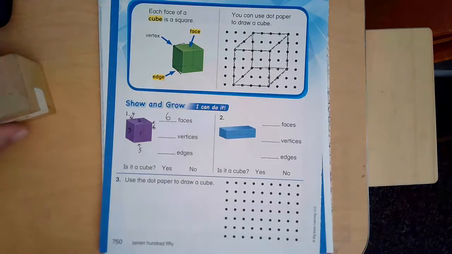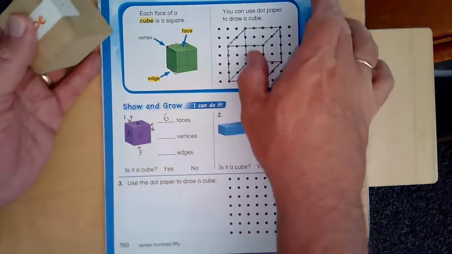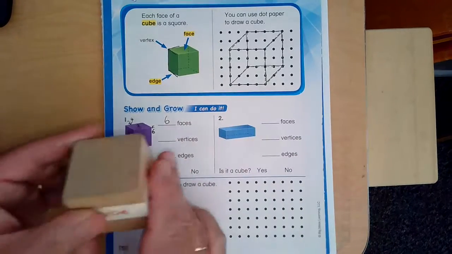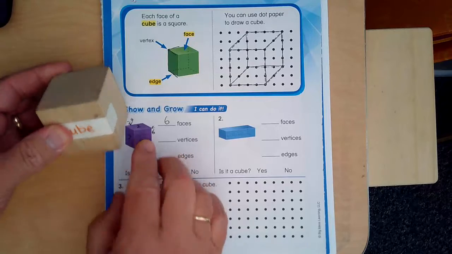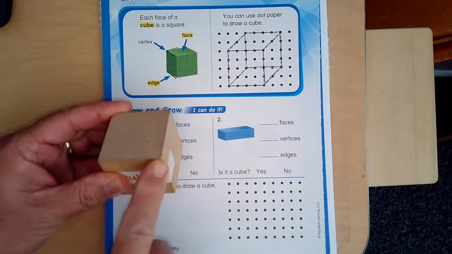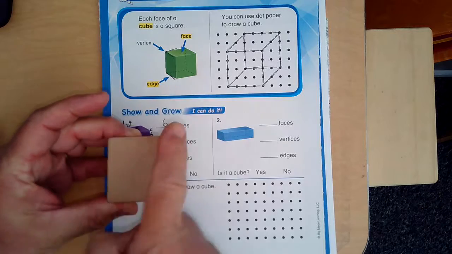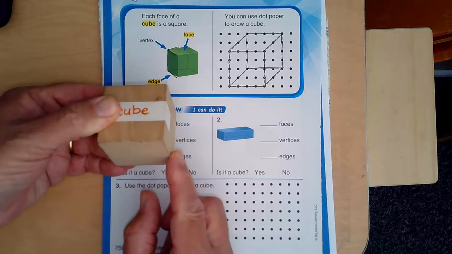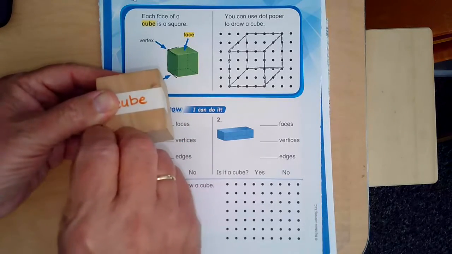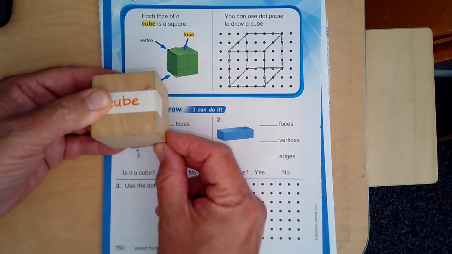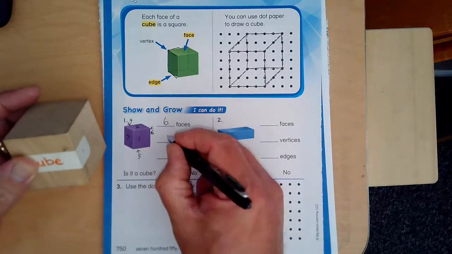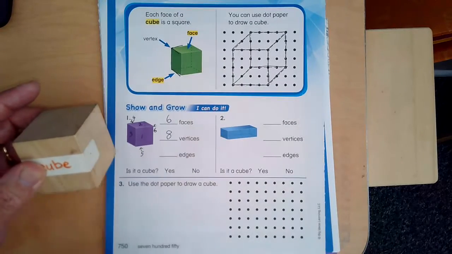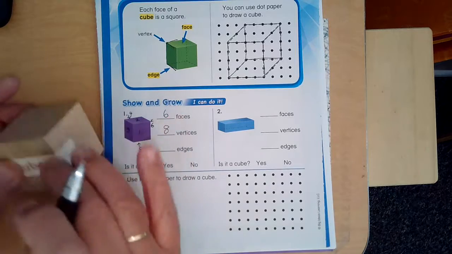Now, vertices, right? Remember we talked about that? Vertex is 1. Vertices are more than 1. So let's see. I have 1, 2, 3, 4 that are all around the top edge. And then I look at the bottom and I say 1, 2, 3, and 4. So I have 4 on the top, 4 on the bottom, and that makes 8, right? 8 is 4 plus 4.